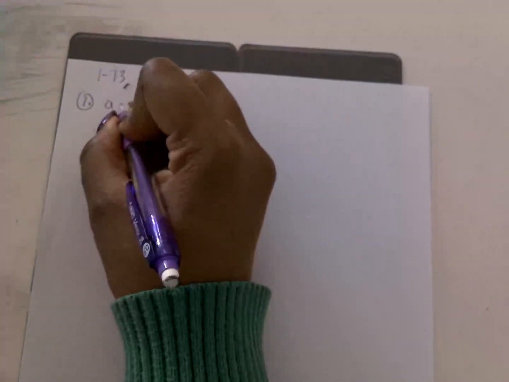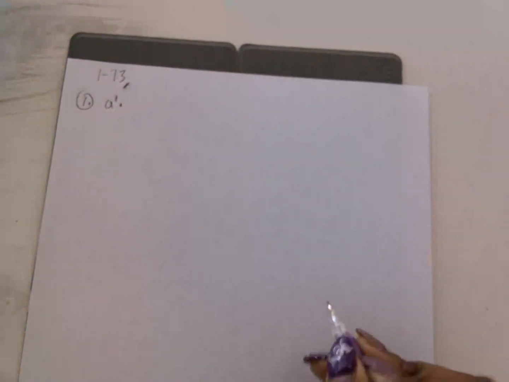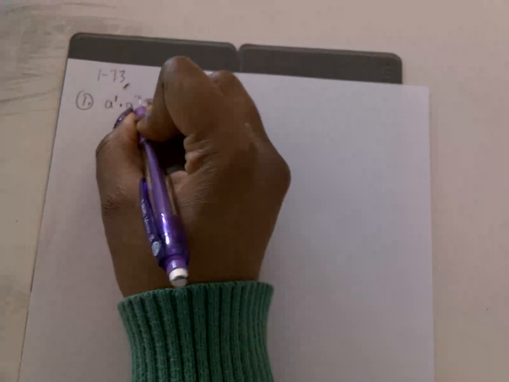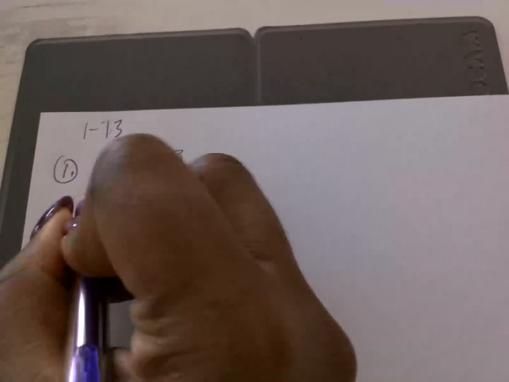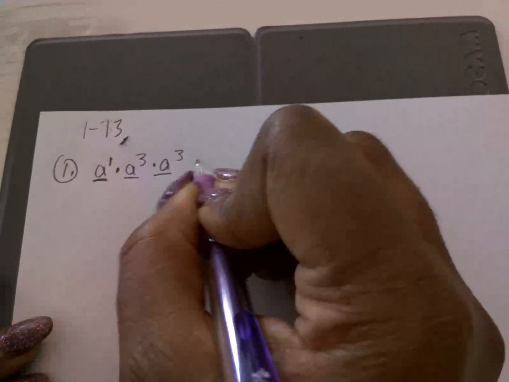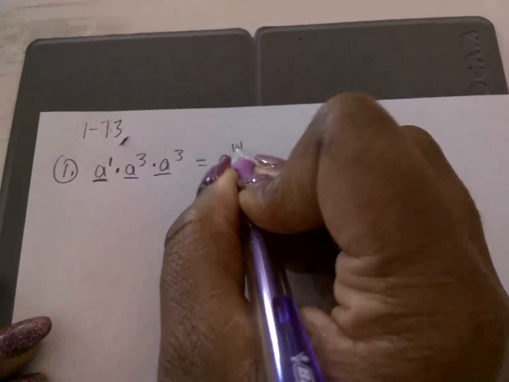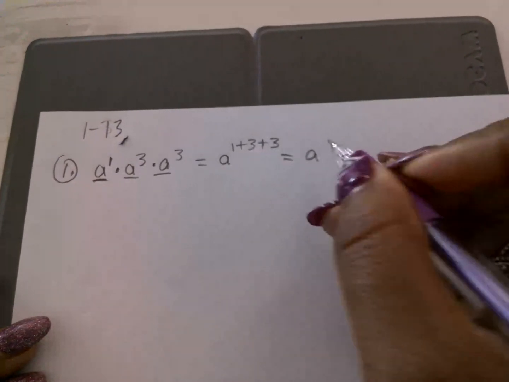I have a to the first power, since I don't see an exponent there, a to the third, and then another a to the third. The bases are alike here. The bases here are a. So a is being multiplied one time here, three times here, and three times here. So my answer is going to be 1 plus 3 plus 3. Anybody know what that is?